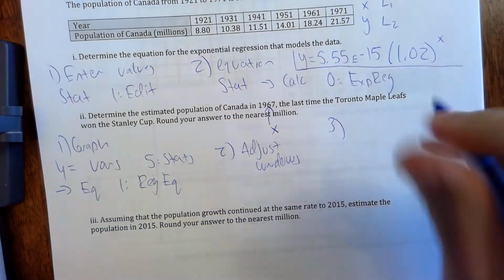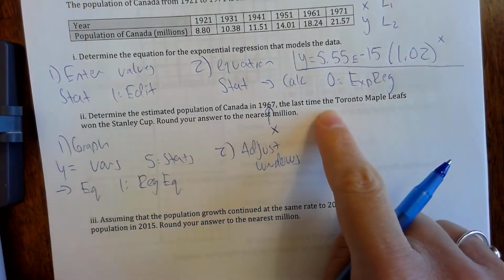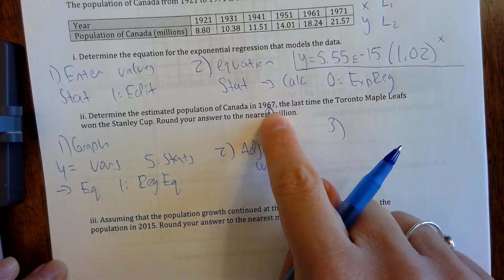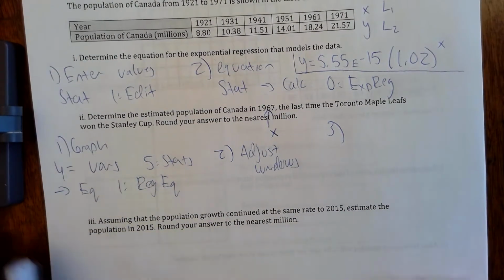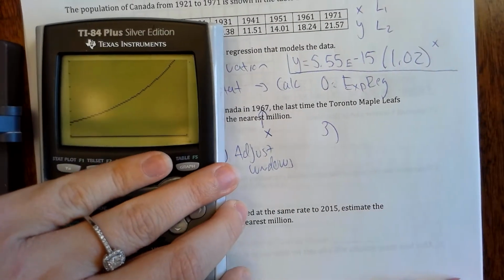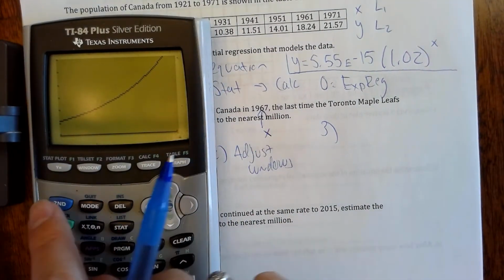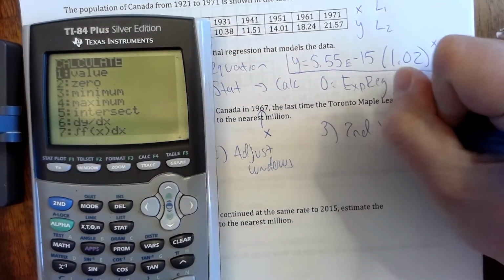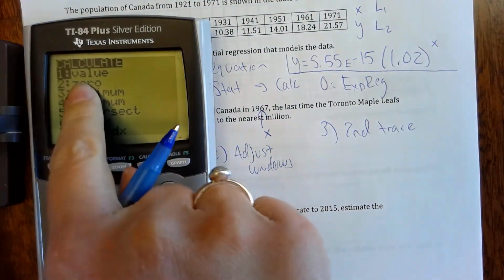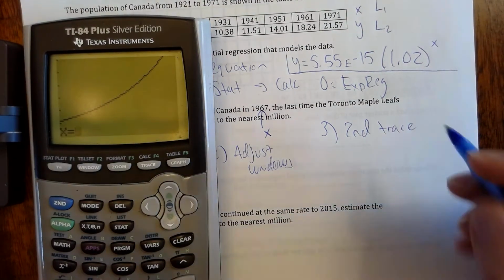And then step 3, we actually want to find the answer to this question. So they told us X is 1976. So we want to find a value on our calculator. So to do that, we're going to go second trace, 1 for value.